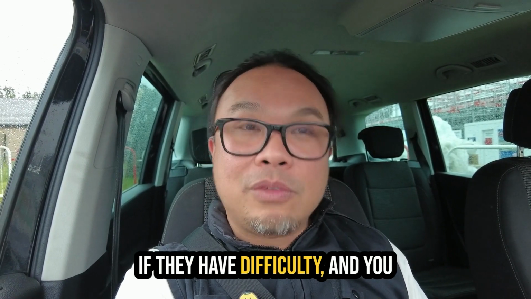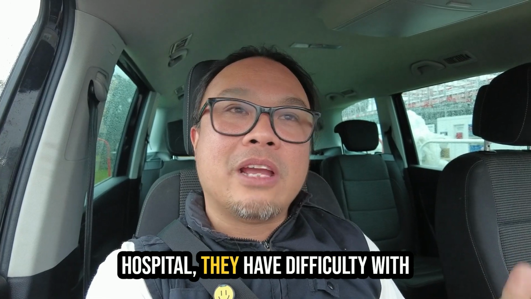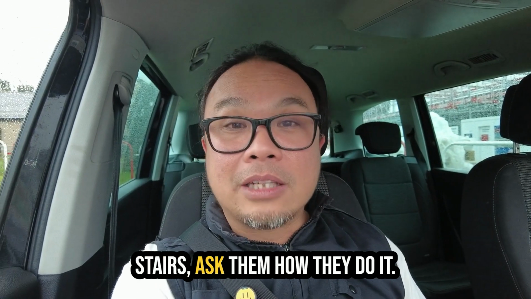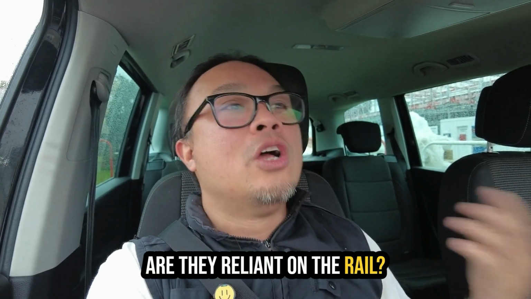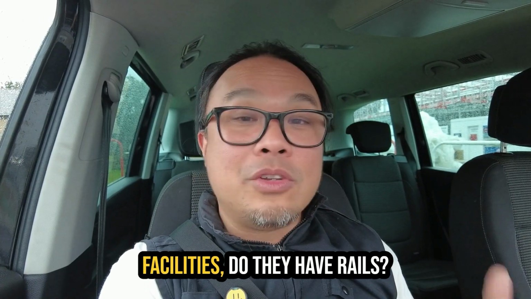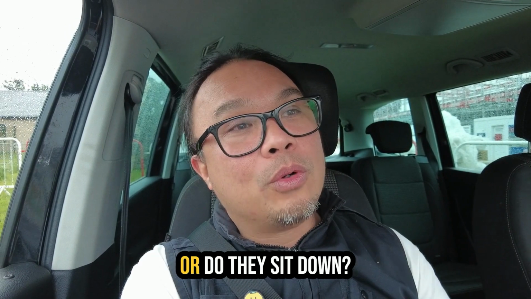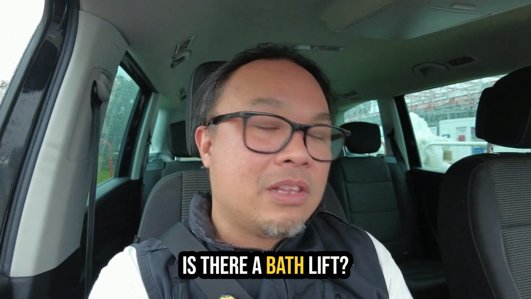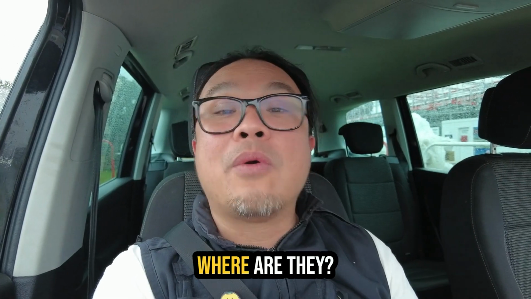If they have difficulty and you can see that prior to being in the hospital, they have difficulty with stairs, ask them how they do it. Do they use the rail? Are they reliant on the rail? Do they use a stair lift? If they have shower facilities, do they have rails? Do they have a shower over the bath, or do they sit down, or is there a bath lift? Do they have carers? All the equipment, perching stools, where are they?